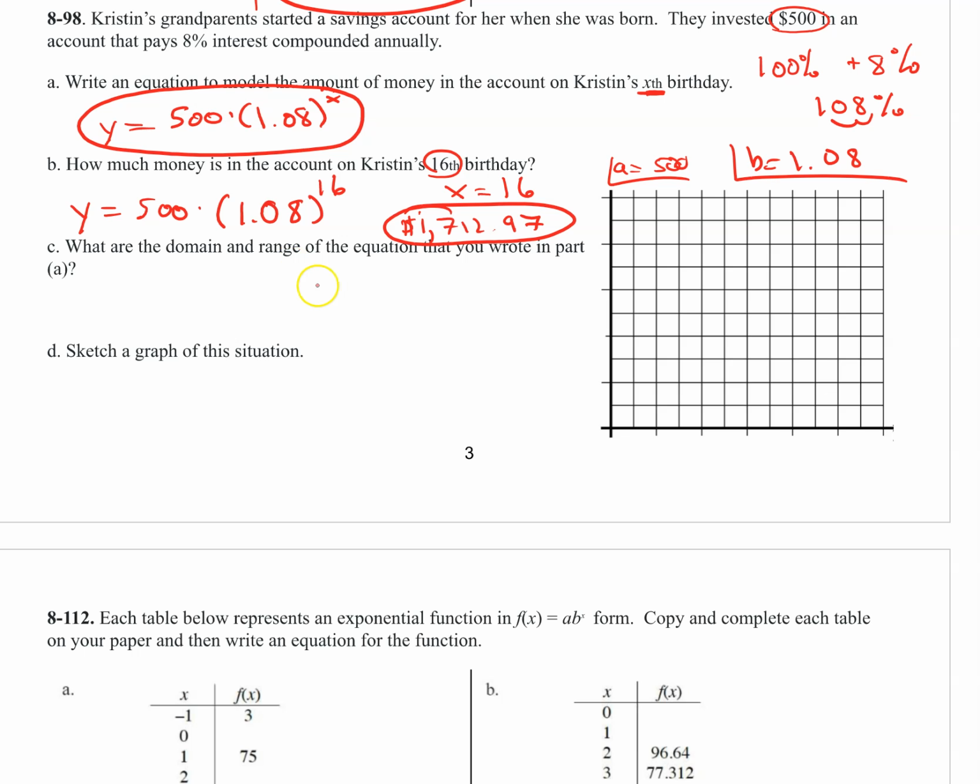Domain and range. Well, if you're thinking about an exponential function, specifically this one, the domain is all the x values from left to right. All right, and then we started at year 0, and it goes until forever, right? Until she dies. So maybe 0 to 100. She's assuming she'll live to be 100 years old. So that'd be a good domain for this. This money's going to keep growing all the way until she dies, assuming she doesn't take it out.